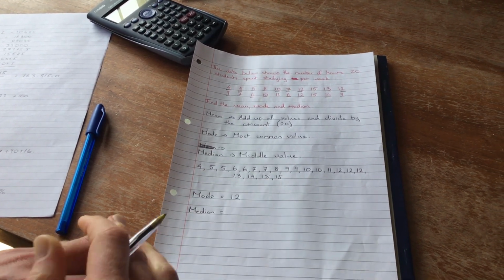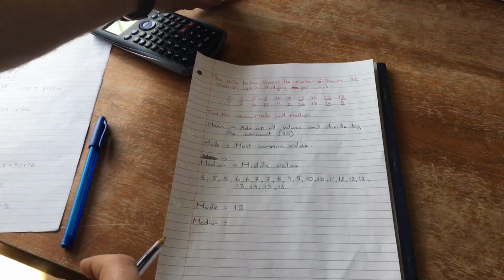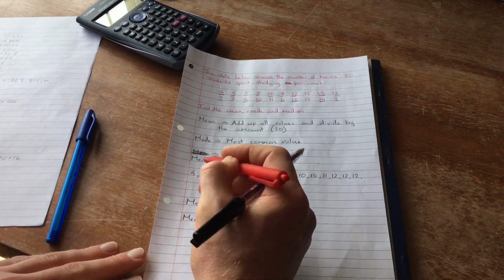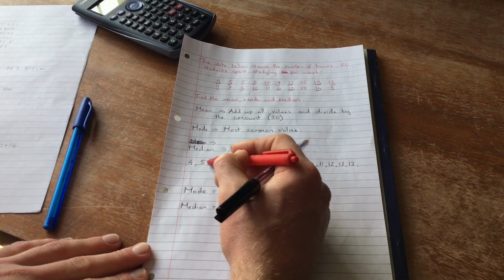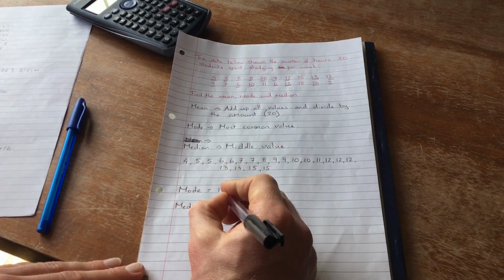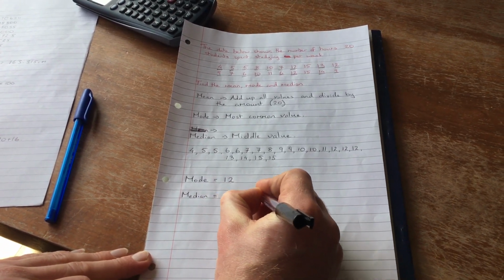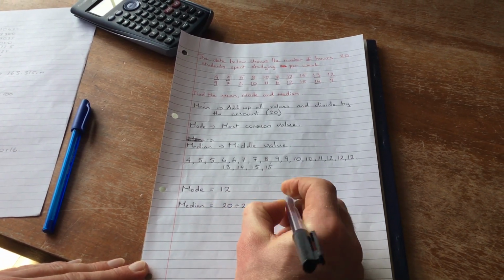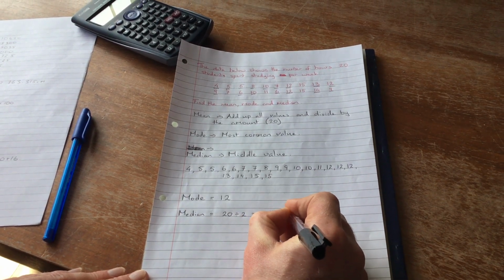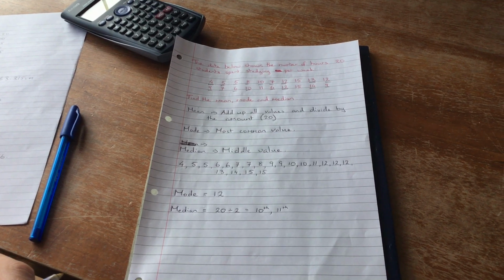My median then is my middle value. Okay, so there's various ways of doing it. I'm sure your teacher would have taught you different ways. You can cross off highest and lowest until you get to your middle values. What you could do is, there are 20 numbers, so you divide by 2. So we're looking at the 10th number and the 11th number. Because it's an even amount, we'll be looking at that.